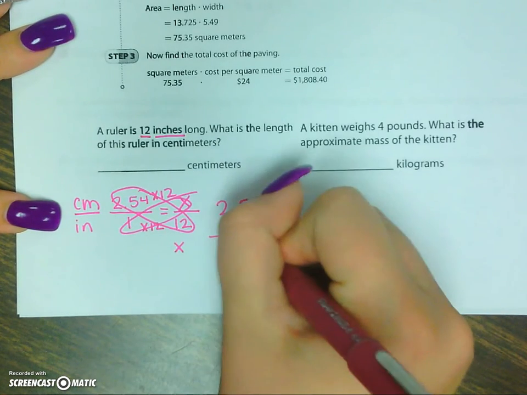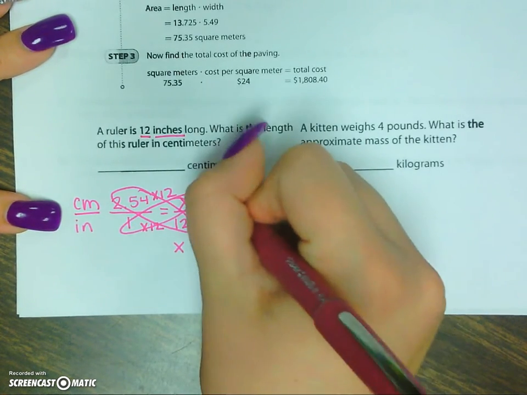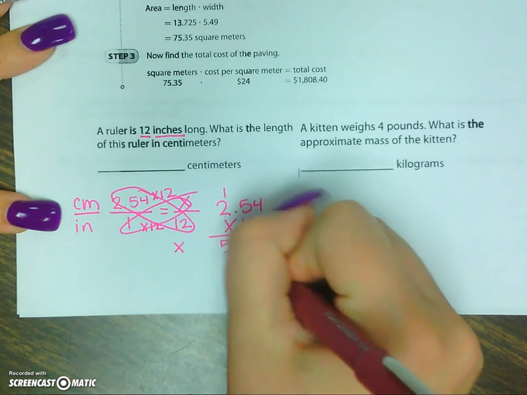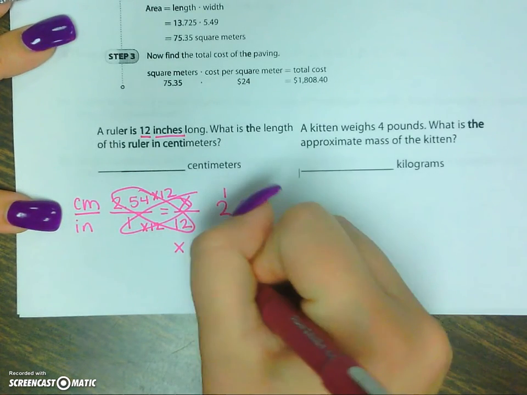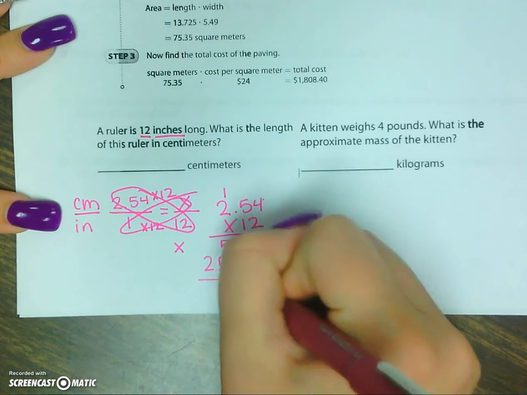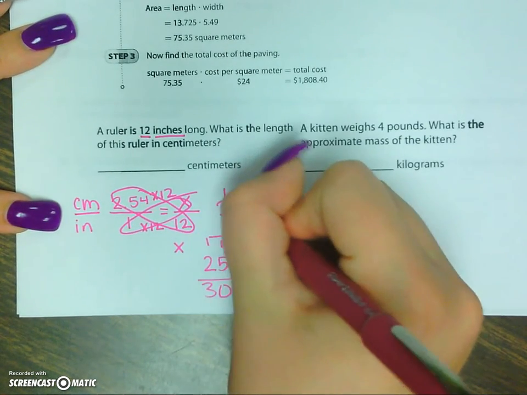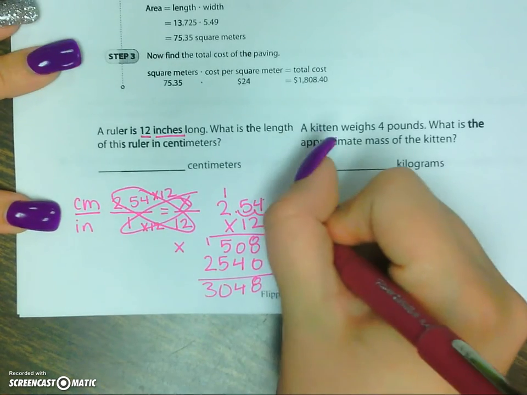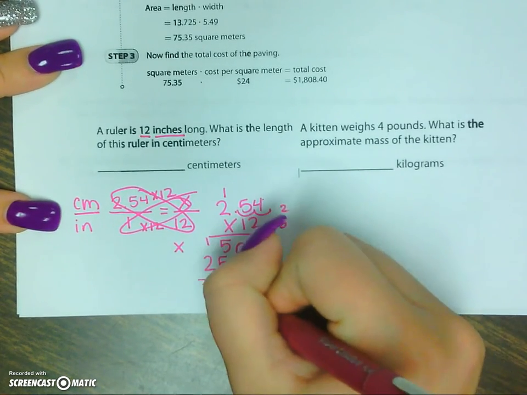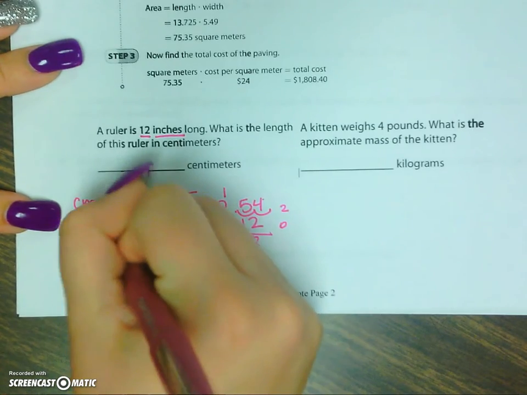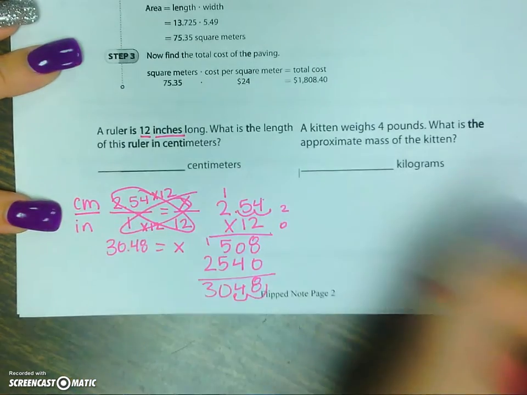2 times 4 is 8, 2 times 5 is 10, 5, 1 times 4 is 4, 1 times 5 is 5, 1 times 2. Remember, if you need to pause, you can. So it's x equals 30 48/100 centimeters.